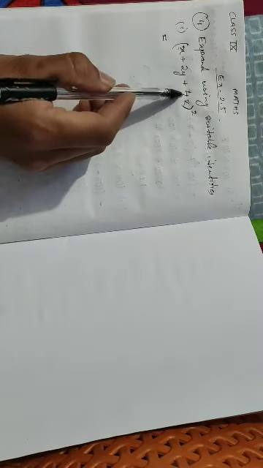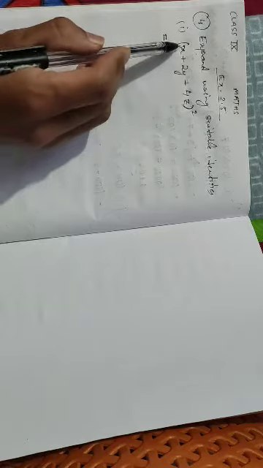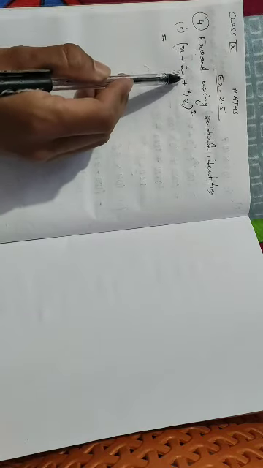Which identity do you think we will use here? I have given you many identities in the last class. I hope you have gone through them, and today we are going to use them in the sums. The sum is (x + 2y + 4z) whole square, which means it is in the form (a + b + c) whole square.